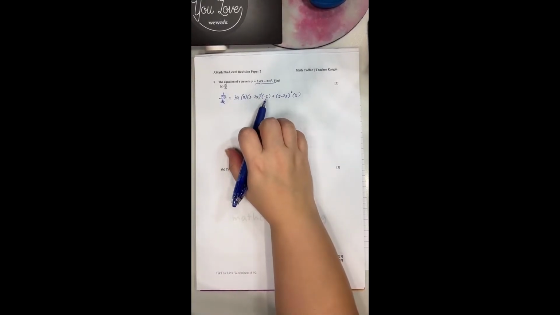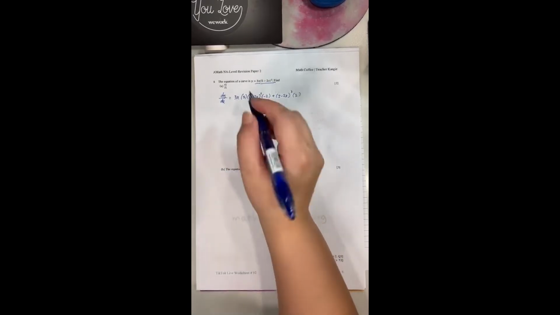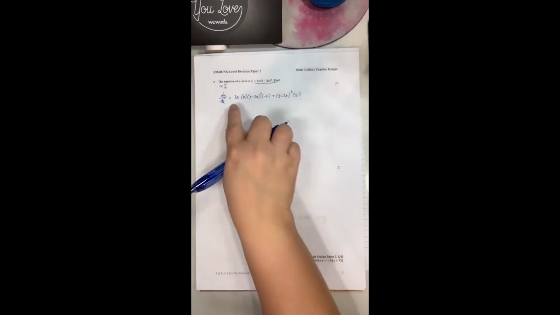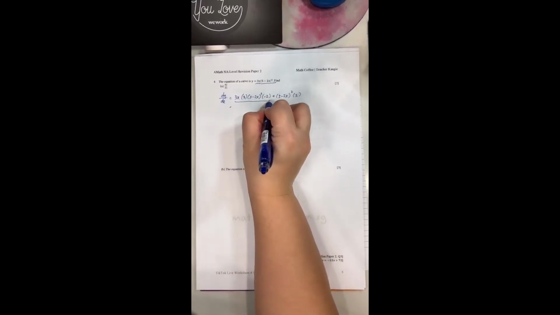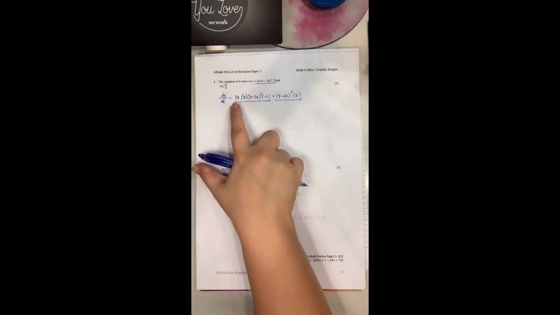Okay. Then plus. Product rule is plus. Keep the right, differentiate the left. So now we need to simplify. Actually, this is considered one term. This is considered one term. You are supposed to take out the common factor. So let's take a look.